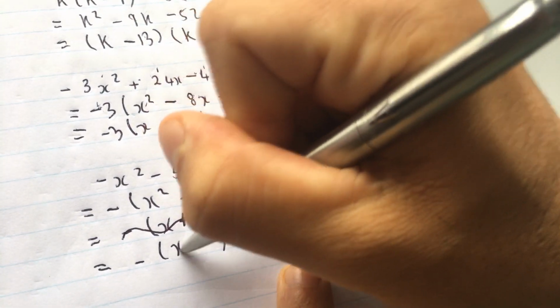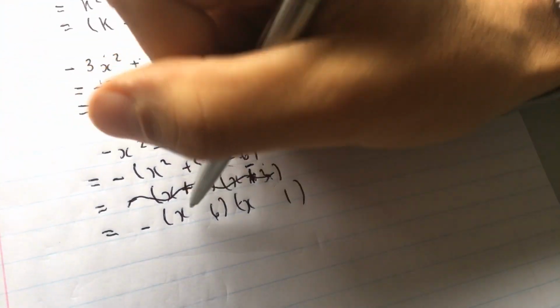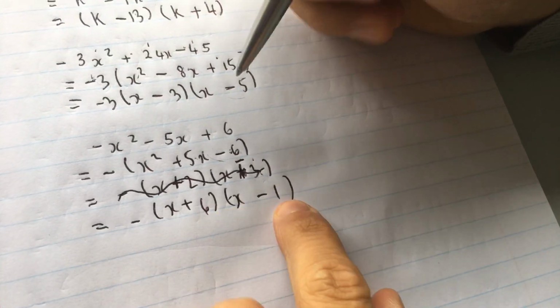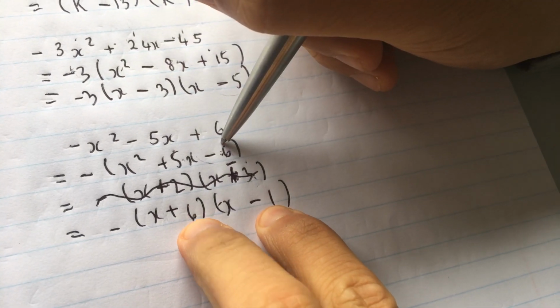So I keep the negative, it's 2 brackets, and the right factors that I should have used is 6 and 1. And it has to be positive 6 minus 1, because what's 6 minus 1? 5. And if I times these together, does it give me -6? Yes, it does.